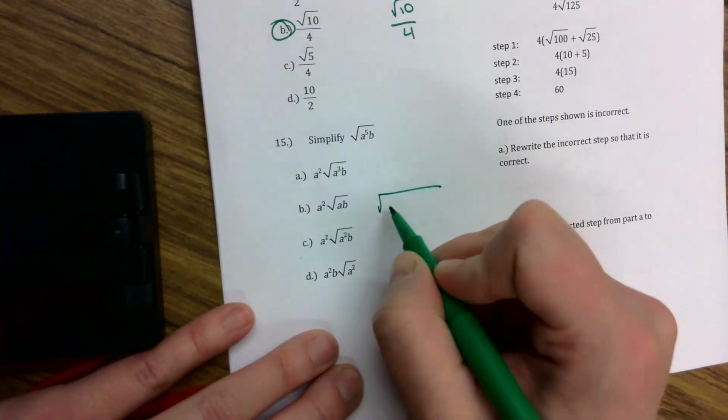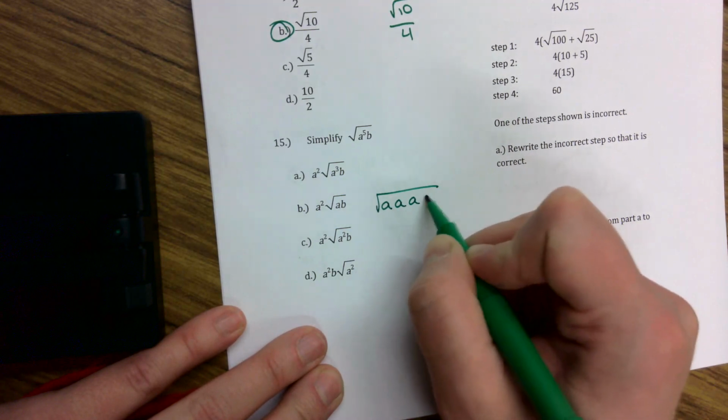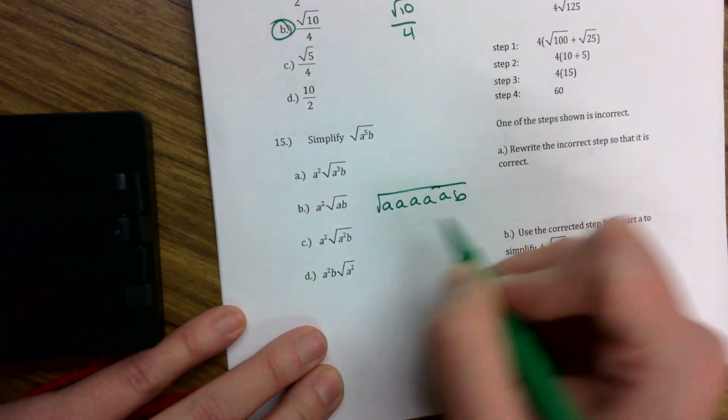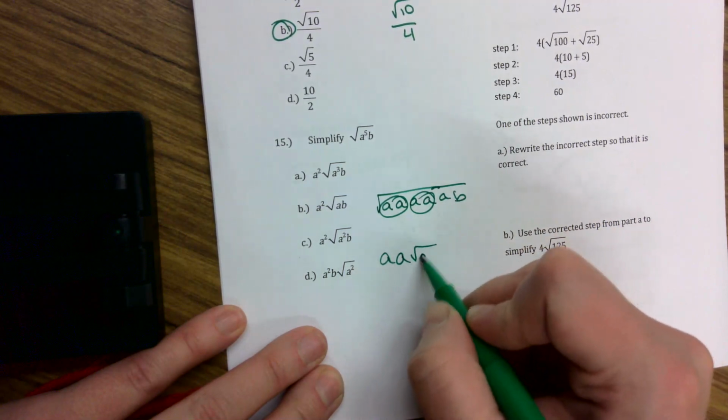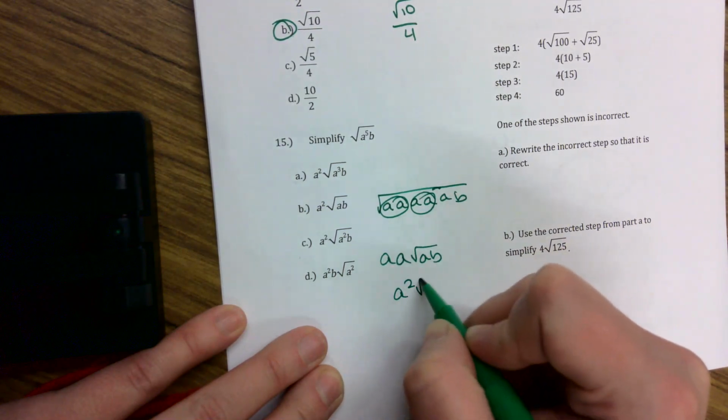15, there are 5 A's. 1, 2, 3, 4, 5, and 1 B. Find an A, bring it out. Find an A, bring it out. You're left with AB inside. That's 2 A's, square root of AB.